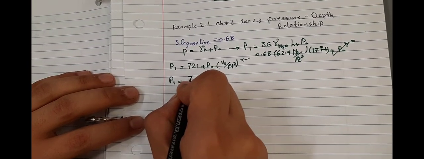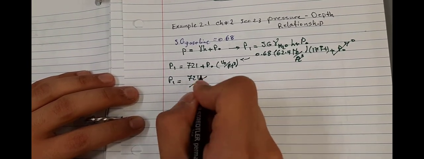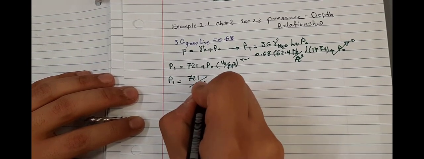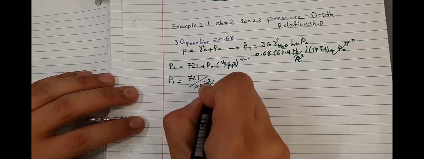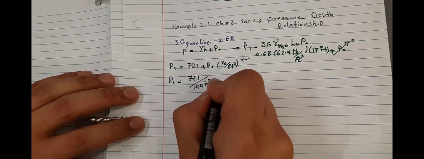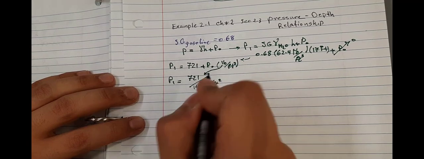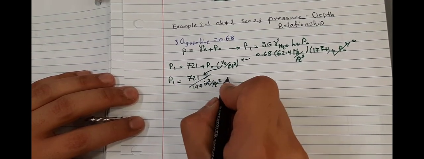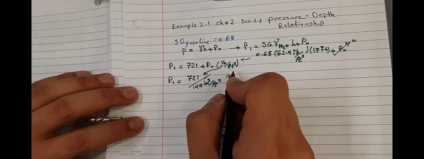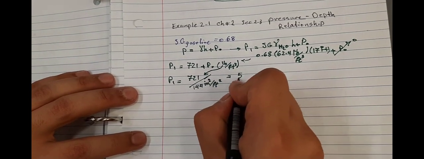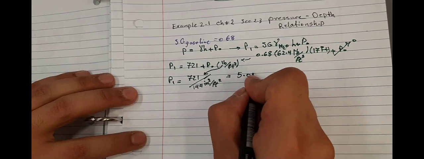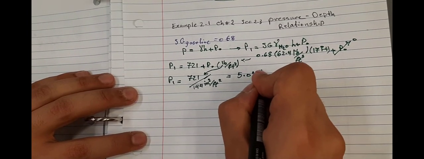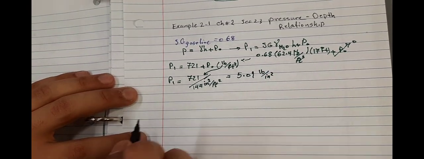P1 is equal to 721 divided by 144 square inch per square feet. In order to convert it, we have to divide it by 144 square inch per square feet, which means 5.001 pound per square inch.